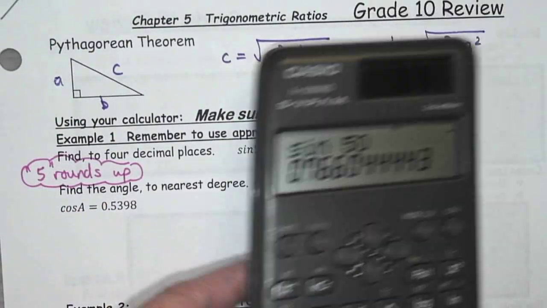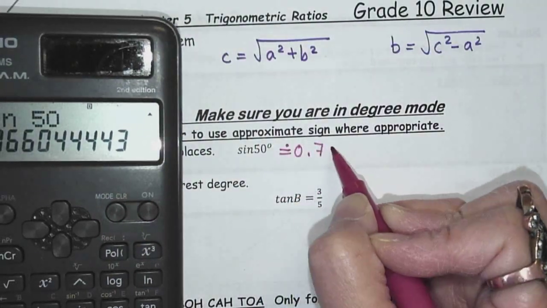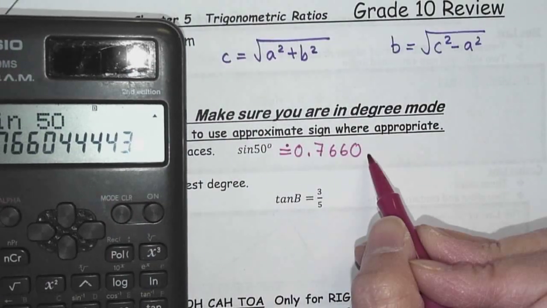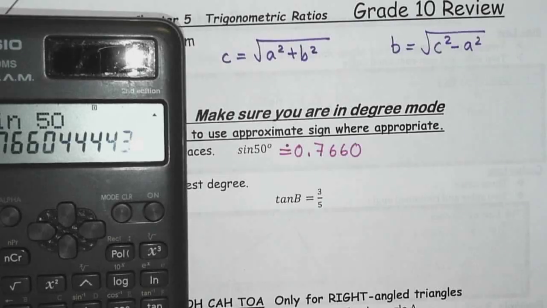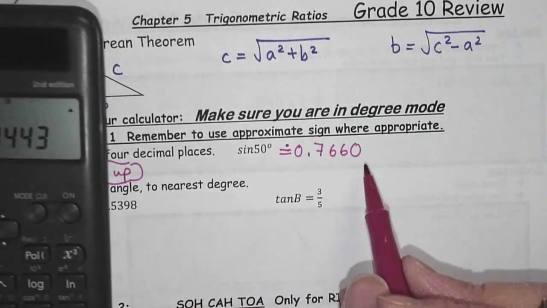So then here, I'm going to write down approximately 0.7660. Then it's a 4. The 4 there means it's not going to round up, and I'm going to stop there. Okay, so it's 4 decimal places, so stop there.